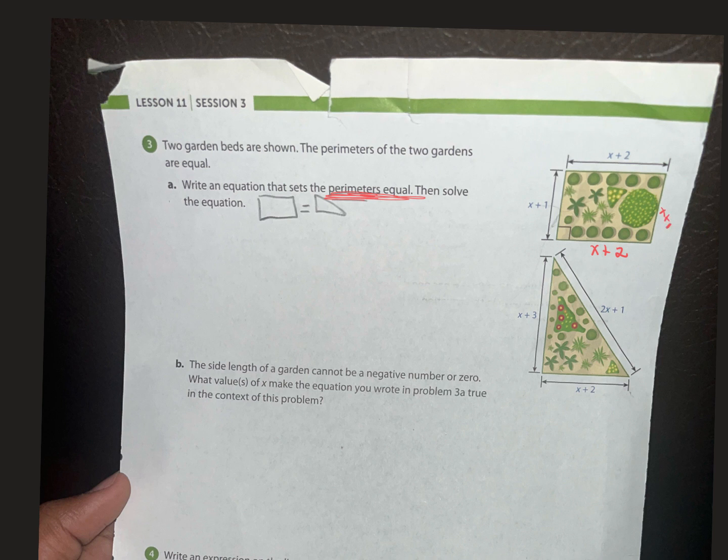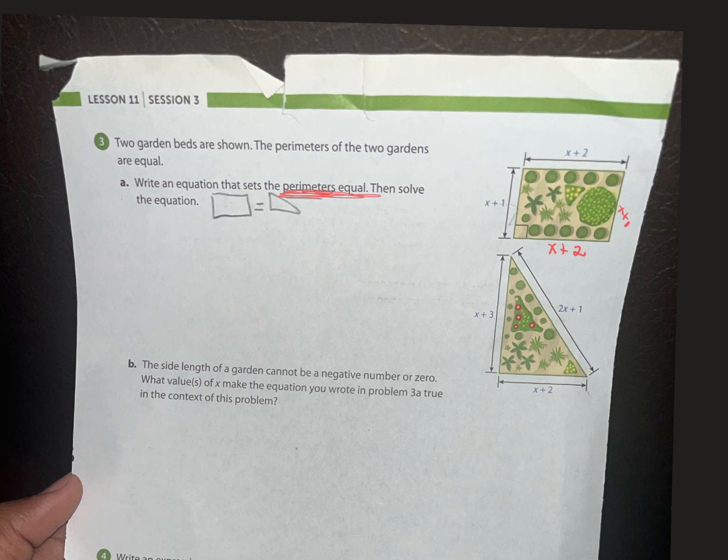X plus 1. Okay? Now you're going to set them equal to each other. So I'll take the first one. X plus 2 plus x plus 1 plus x plus 2 plus x plus 1. I simply added all the sides together. And then you do the same with the triangle. X plus 3 plus 2x plus 1 plus x plus 2.